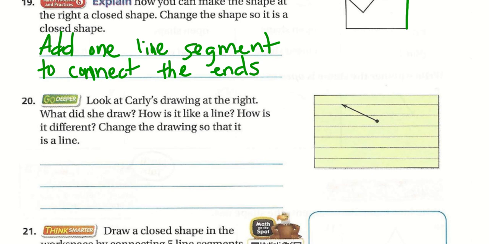And if you don't remember, go back and look at the very front page. What did Carly draw? You should have gotten that Carly drew a ray, because a ray has one arrow showing it continues on in this direction forever, but it has one endpoint. So the first question said, what did she draw? That's what we need to answer first. She drew a ray.